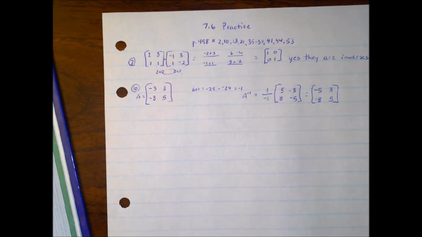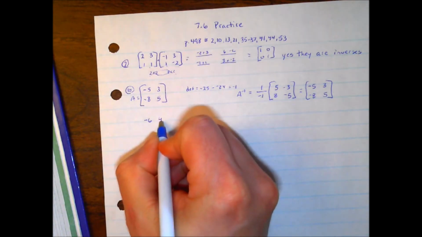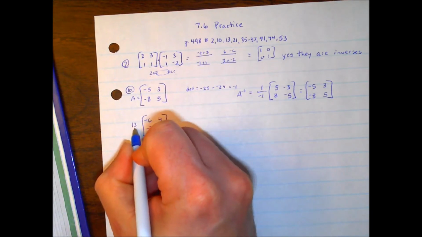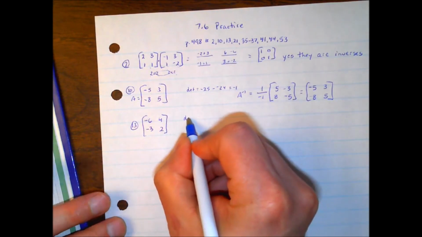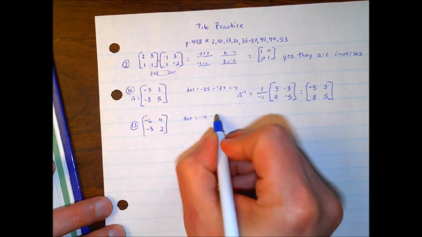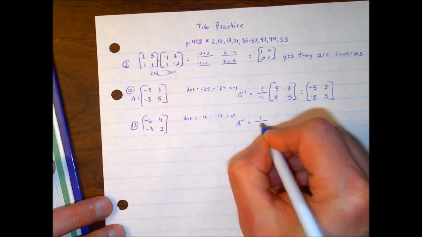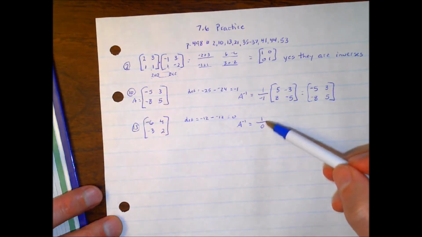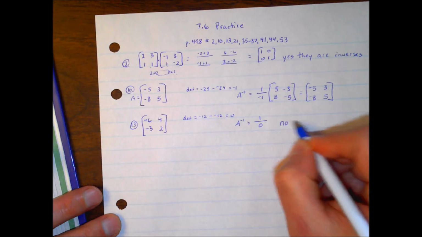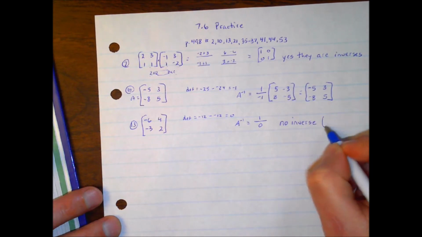Number 13, we have -6, 4, -3, and 2. Find the inverse again. So the determinant is -12 minus -12, which is 0. Right away, as soon as we see that, if it's 1 over the determinant, can I divide by 0? Can't divide by 0, so there is no inverse. It does not exist.